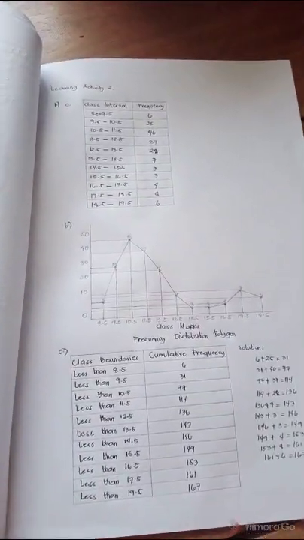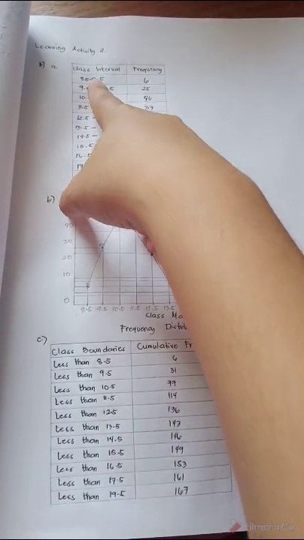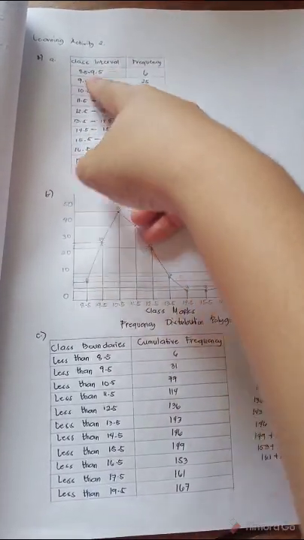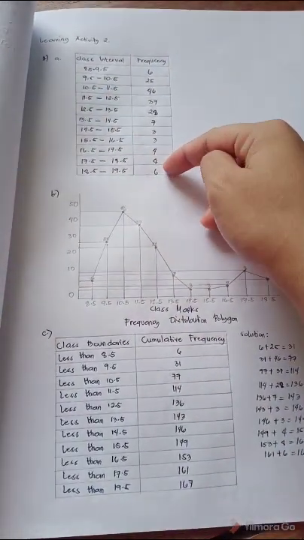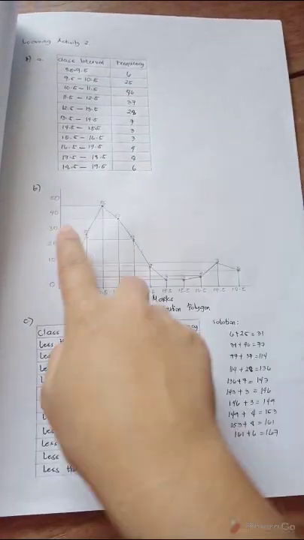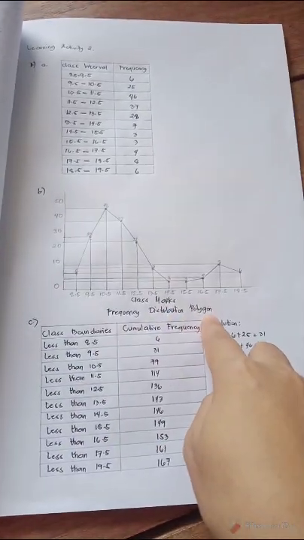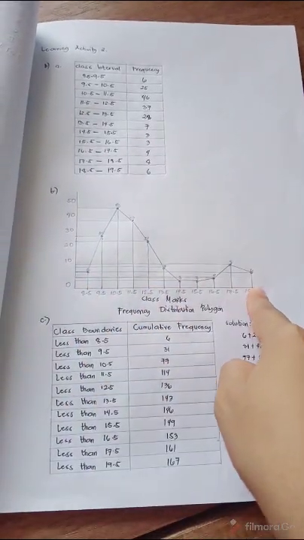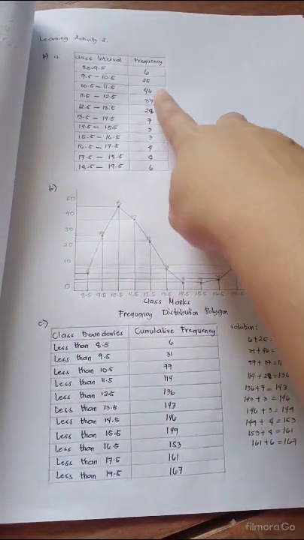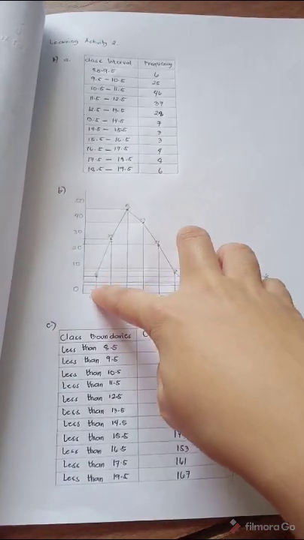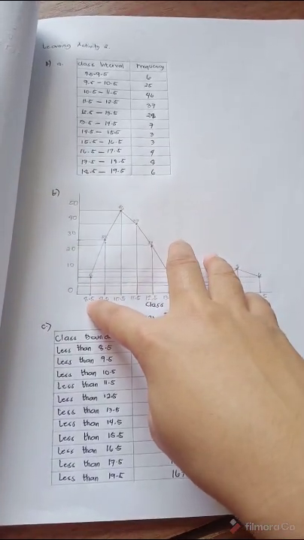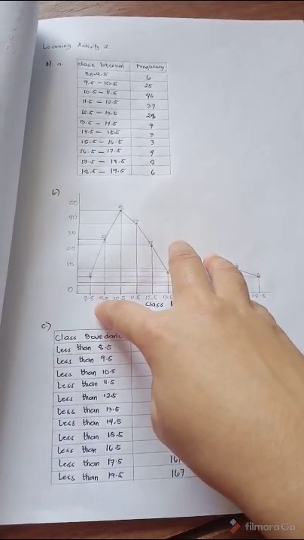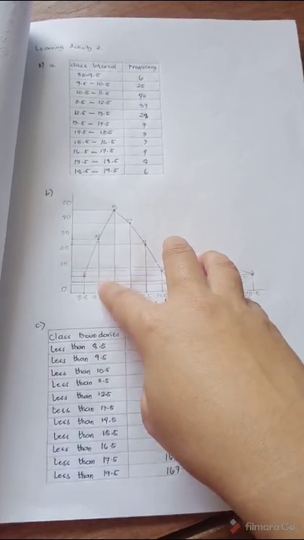Dayon diri sa letter A class interval frequency gidirect answer na ako sir kay wala ko i-copy yang question. Then mao ni ako ang frequency distribution polygon. The same gihapon mao ni ang frequency, this is the class mark. And then ang mga frequency niya kani sab mao ni ang 8.5 to 9.5 ang frequency niya is 6.